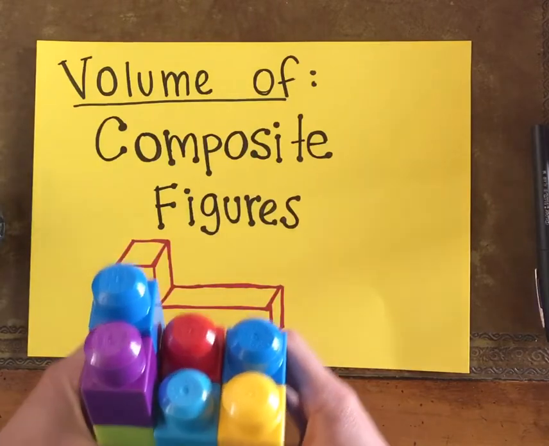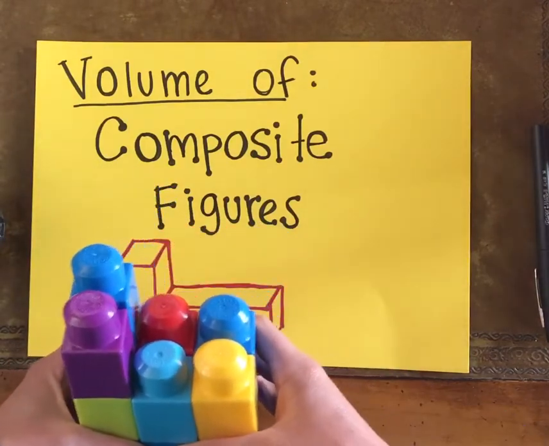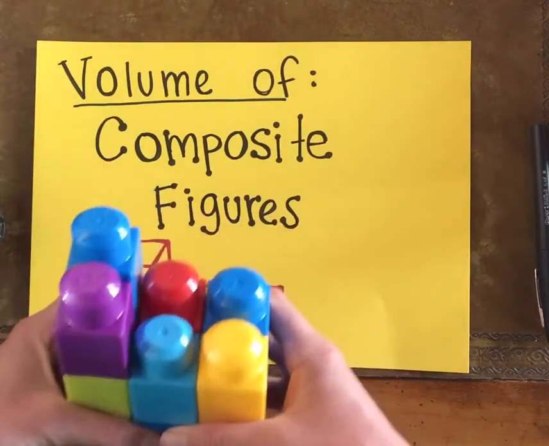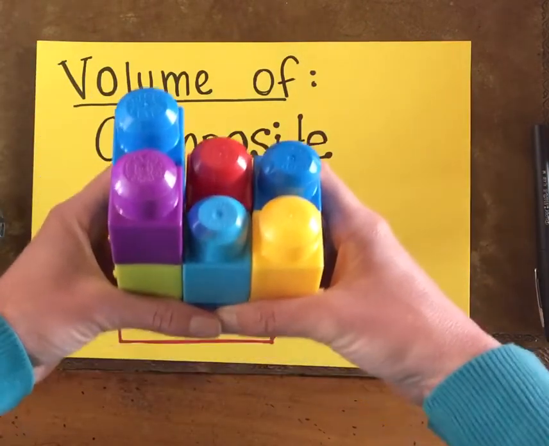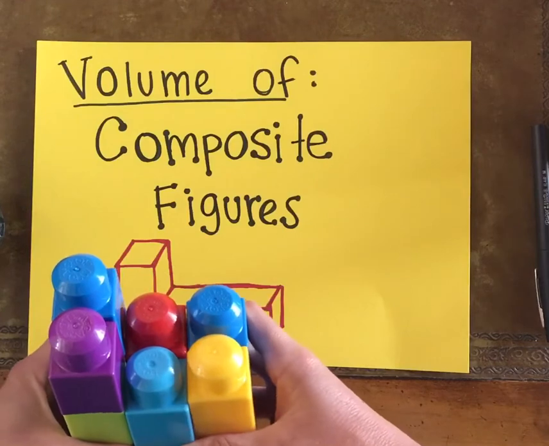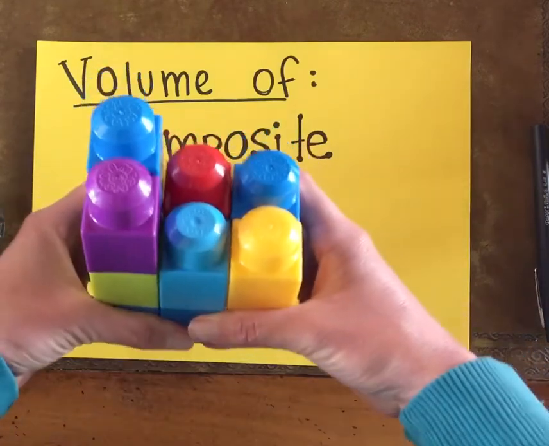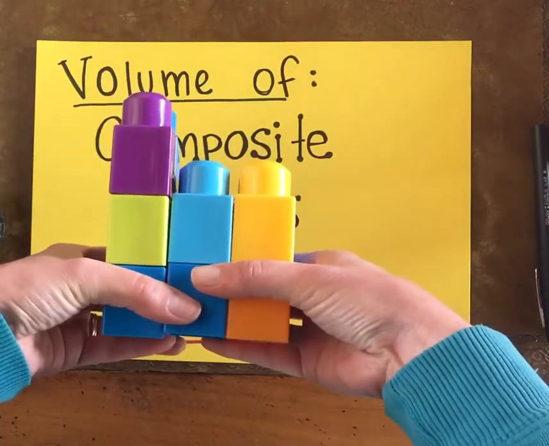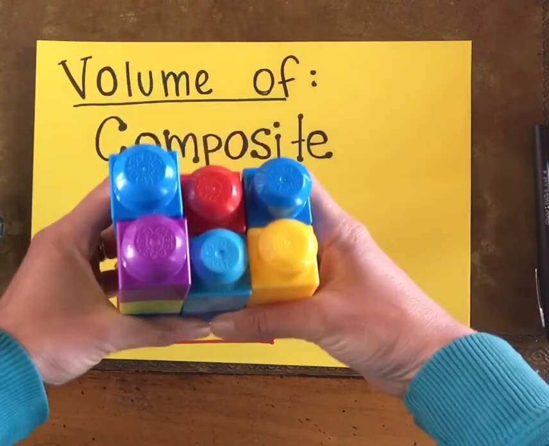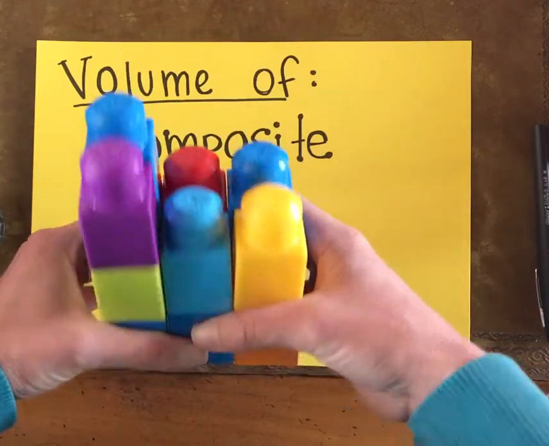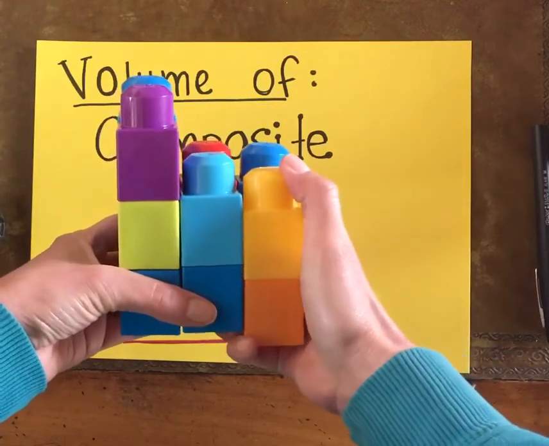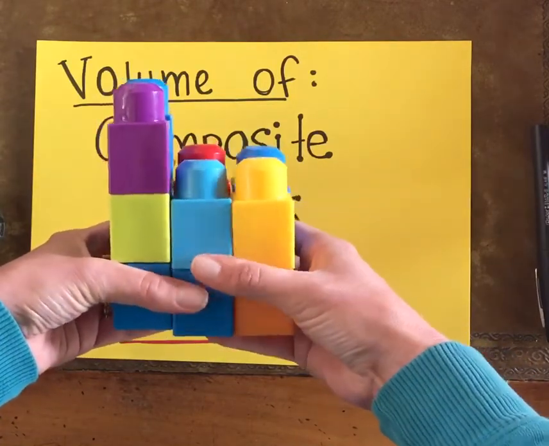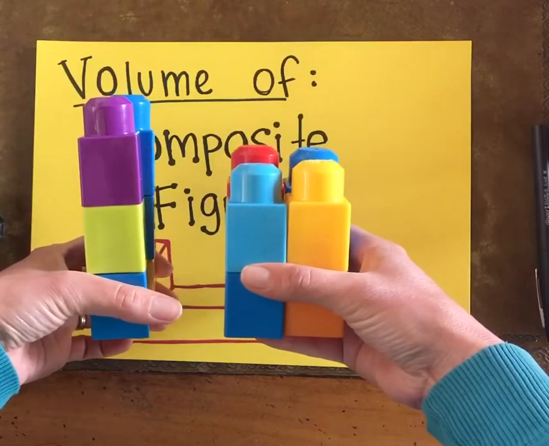I would encourage you to build some of the composite figures that you're looking at today out of your cubes at home and break them apart so that you can make better sense of what is happening on the models on your page. How we find the volume of a composite figure is we first find a way to easily break our figure into two separate rectangular prisms. So I'm looking at my composite figure right here, and I'm seeing I could easily break it apart here.